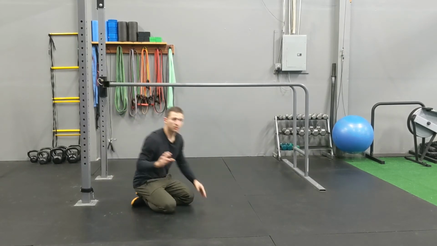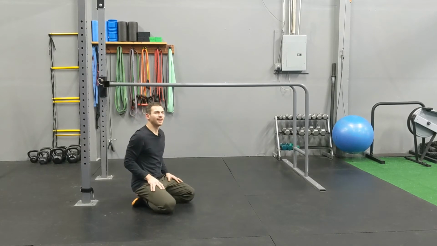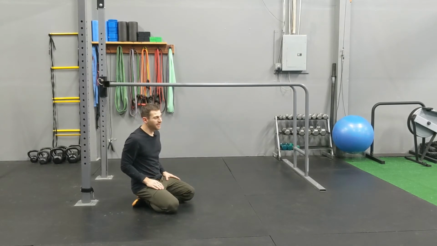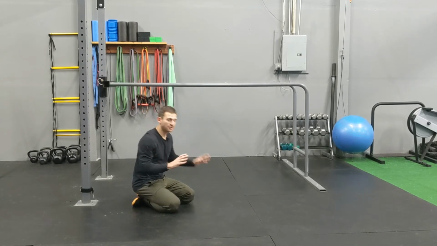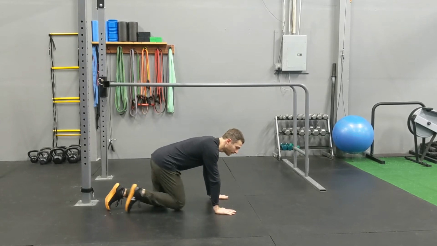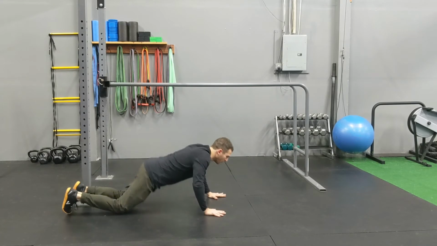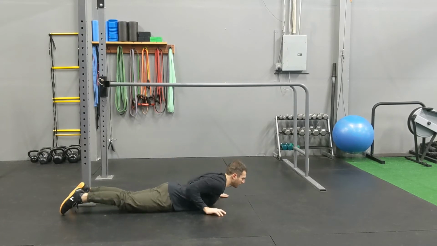I was hesitant to share this because I have a microphone on my chest and I don't want it to get too much static, but this is one of my favorite exercises, so I can't resist. I apologize if there's a little bit of static. I'm going to do it on my right side and hopefully we can avoid some static here.